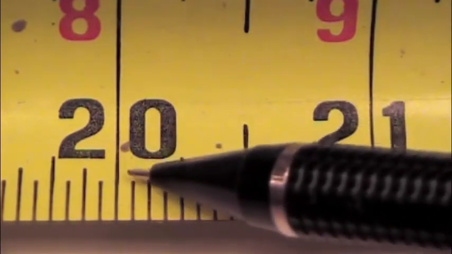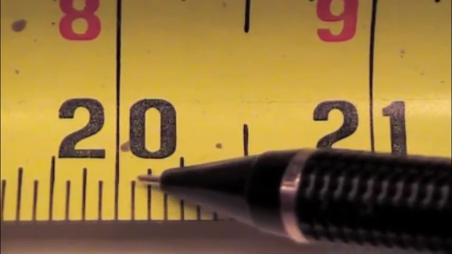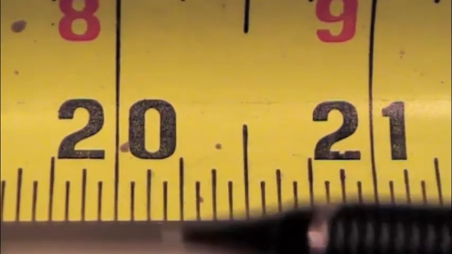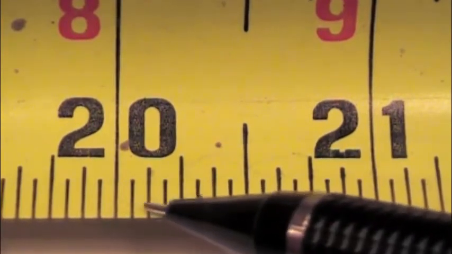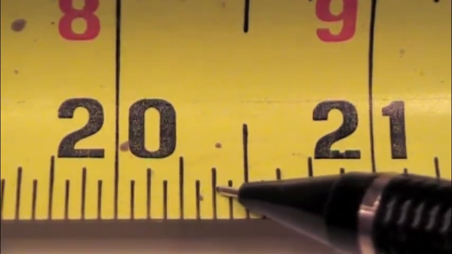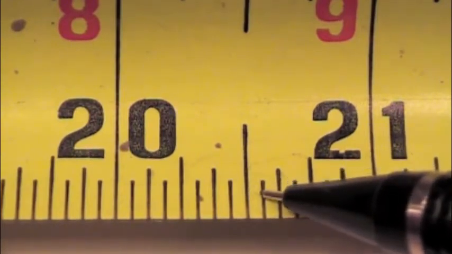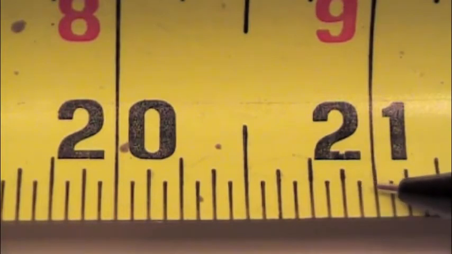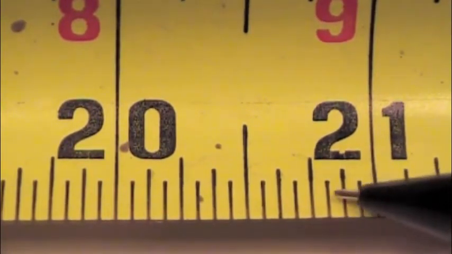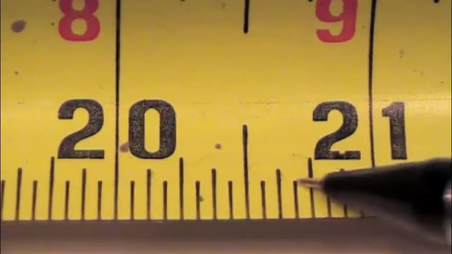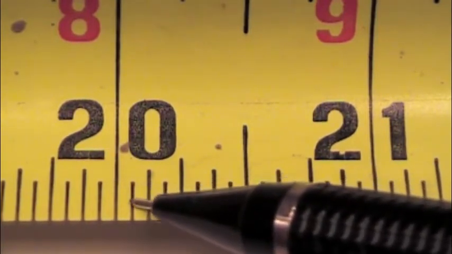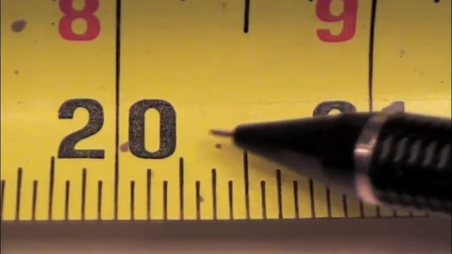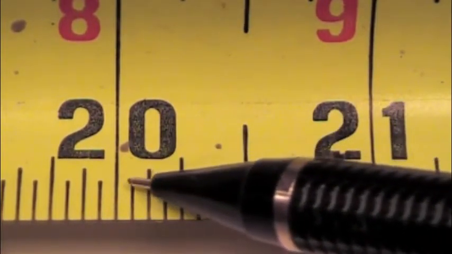Getting to the smallest mark on our inch is a 16th. Between the 8th and 0 is 1/16. And there are 16 separate lines. 1, 2, 3, 4, 5, 6, 7, 8, 9, 10, 11, 12, 13, 14, 15, 16. So each one of these spaces is 1/16 of an inch at the shortest line. You'll notice that the largest line is half an inch, then quarter, then eighth, then 1/16.